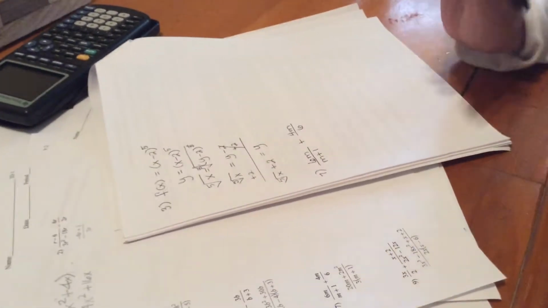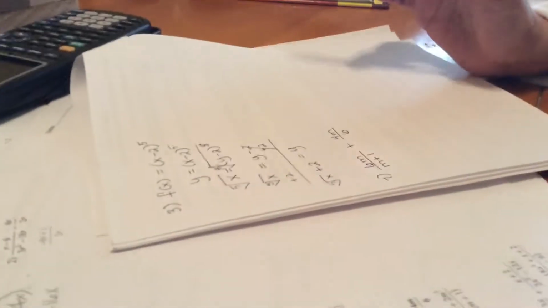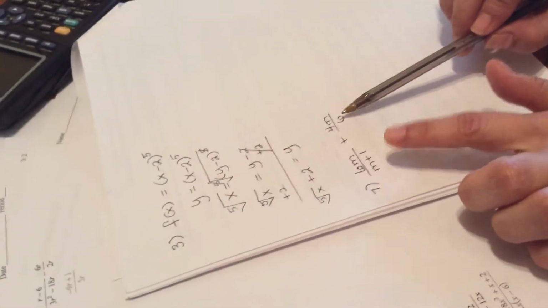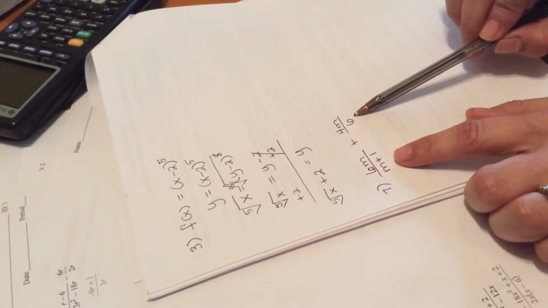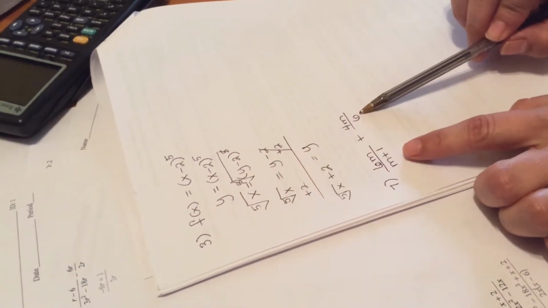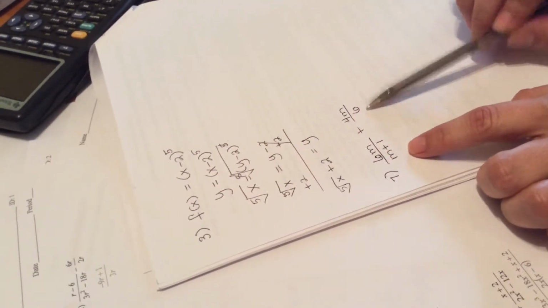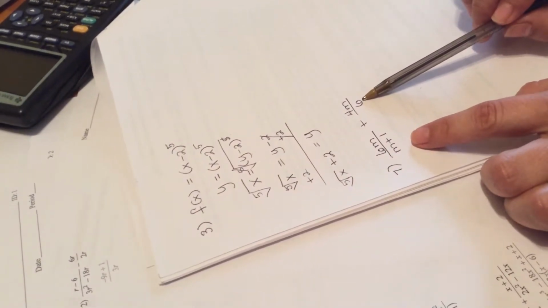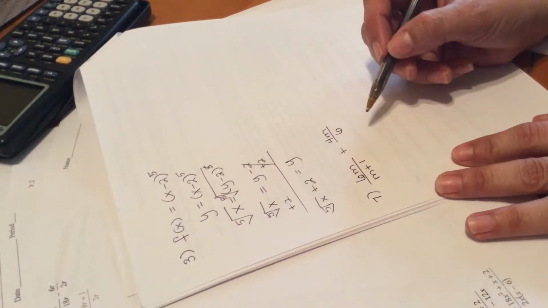I'm trying to make this as easy as I can. Okay, so here's the problem. When you're adding fractions, the denominators have to be the same. If they are not the same, then I cannot add them. So what I'm going to do here is combine both of these into one fraction to make them the same. Now this is where it gets complicated.